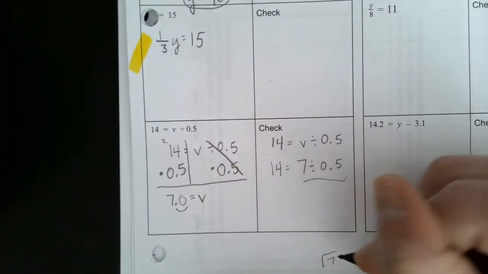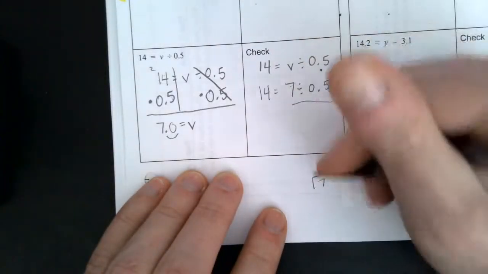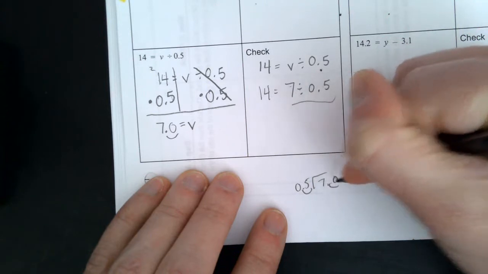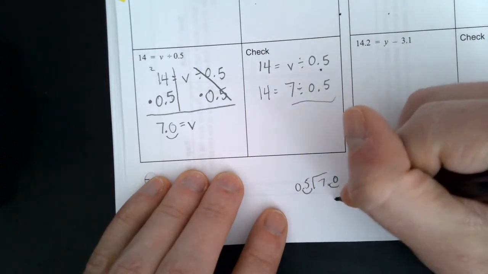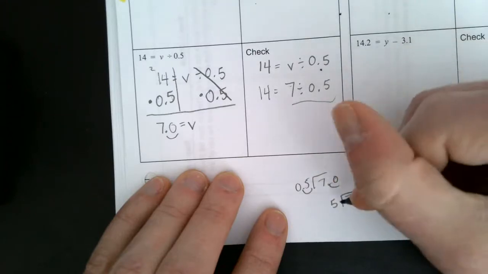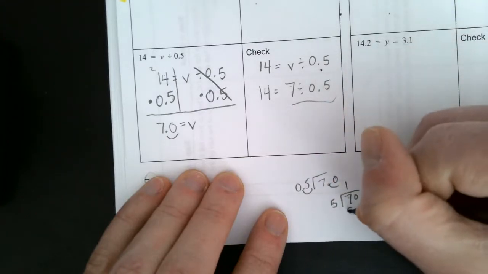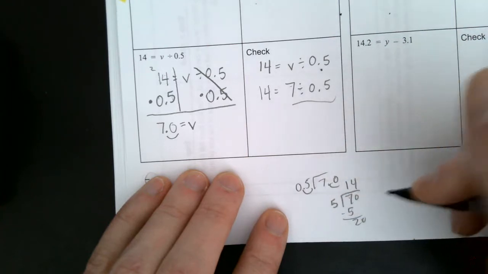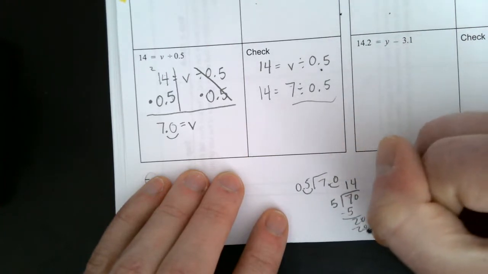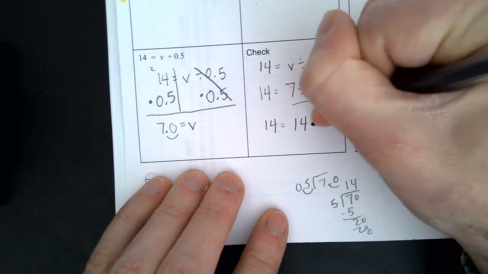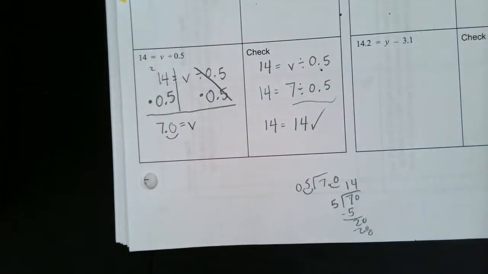Now, if you didn't know, you could always do top in the box. That first number would go in the box. We'd have to move the decimal point, so it gets a little involved. And what it would turn into is 70 divided by 5. 5 goes into 7 once. 5 goes into 20 4 times. Oh, looks like that works. 14 equals 14. Check. Okay.